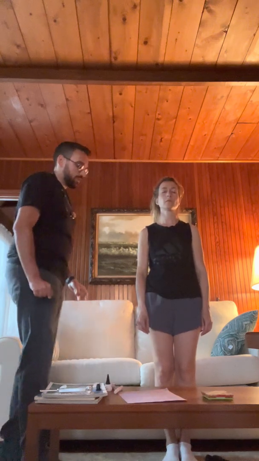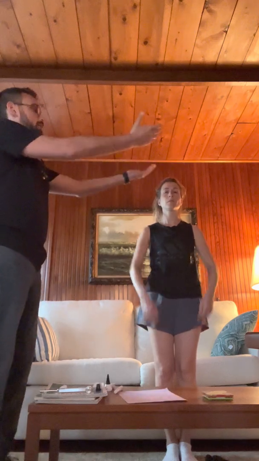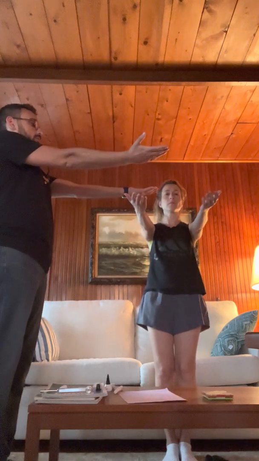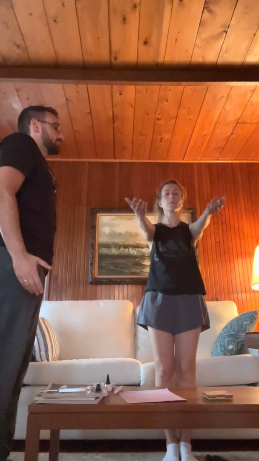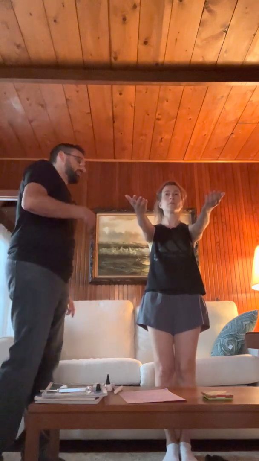Now I want you to stay like you are. You can open your eyes, but I want you to have your palms up. And again, you would stay there for 30 to 60 seconds. We're checking for a pronator drift here. If there was any imbalance issue, your arms would be shaking or changing positions.